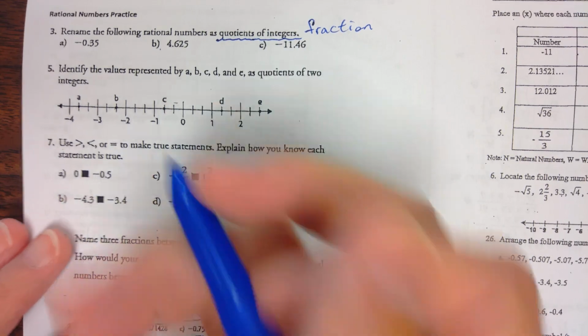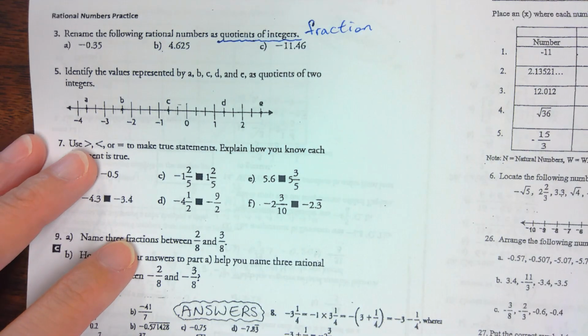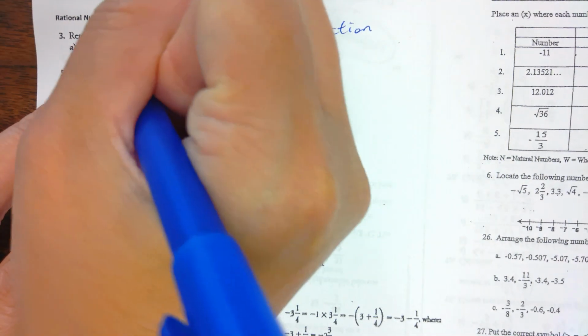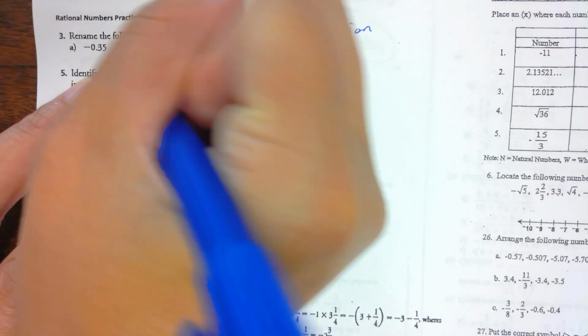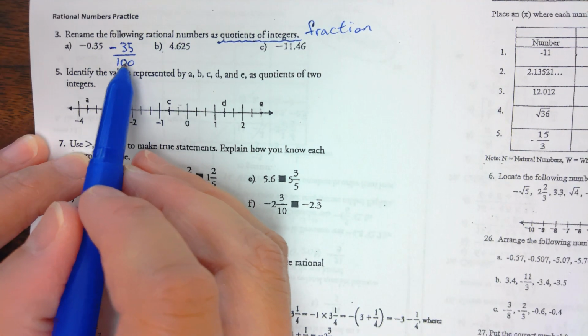Derek? Before you reduce, what can I do? Negative 35 over 100. Right. Okay, so negative 35 over 100. Since there's two decimal places afterwards, you will put it over the two zeros.